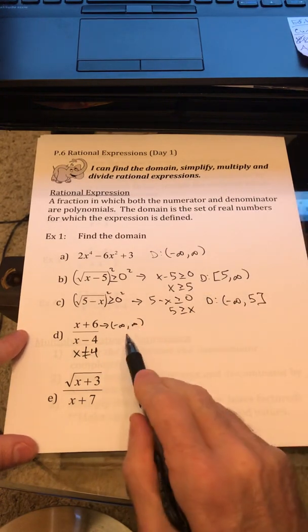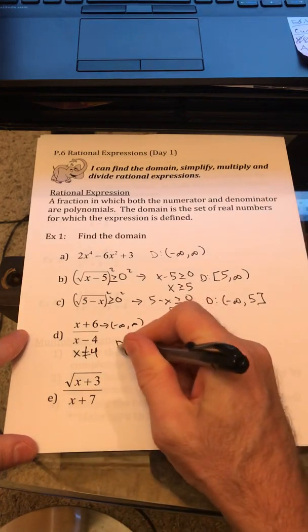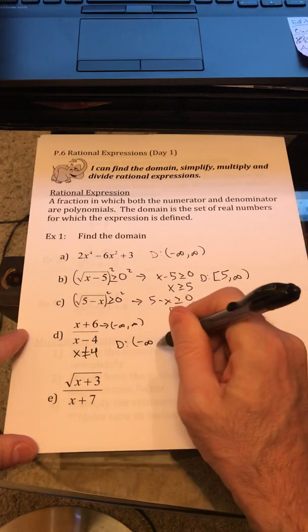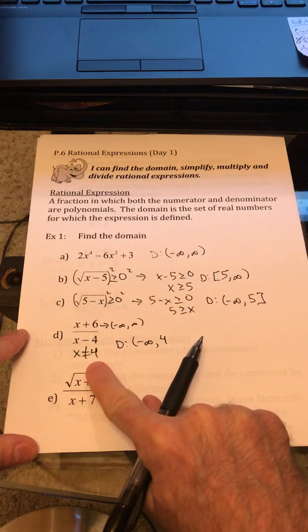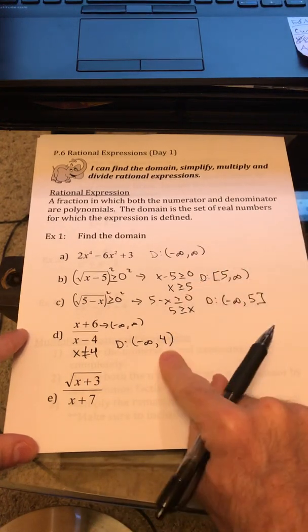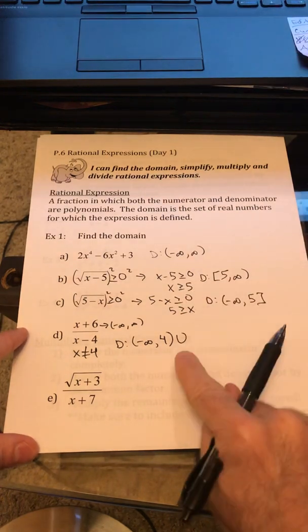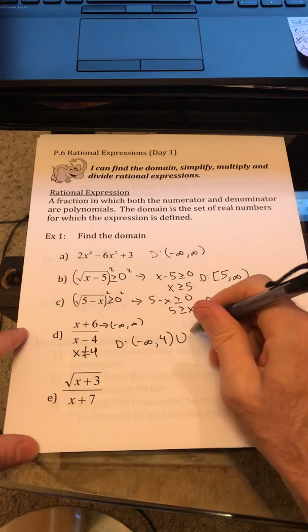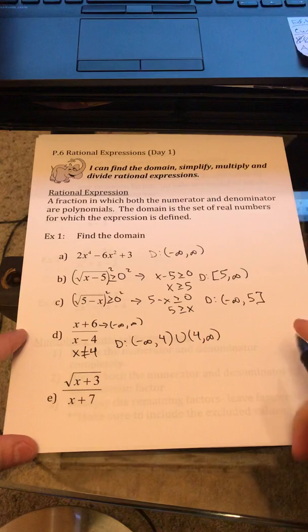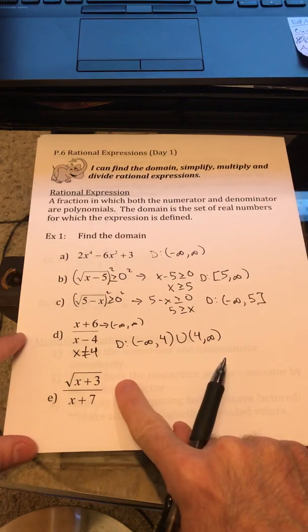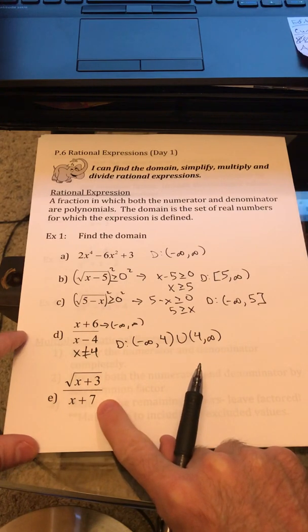So the overall domain starts at negative infinity, has a break at 4 because it cannot equal 4, and we use a parenthesis. Then the next interval starts at 4, again not included, and goes to positive infinity.